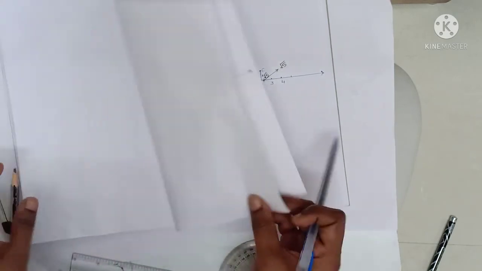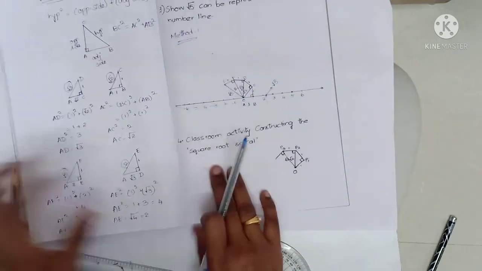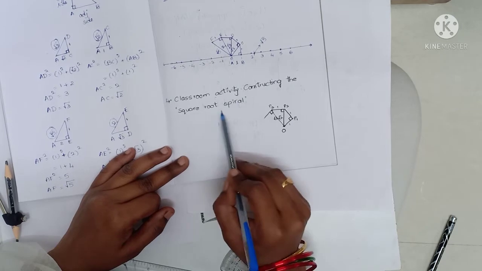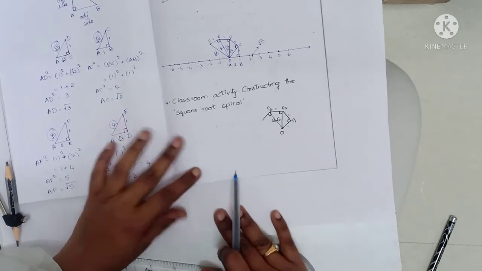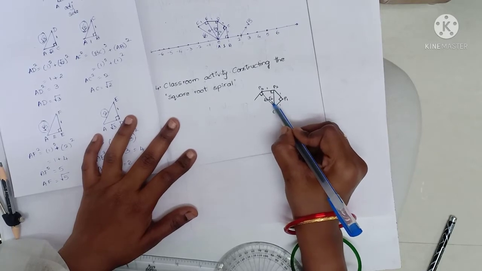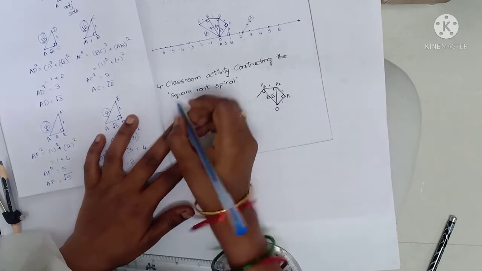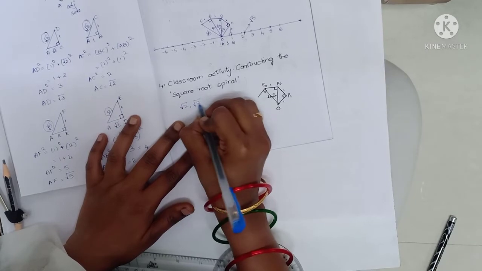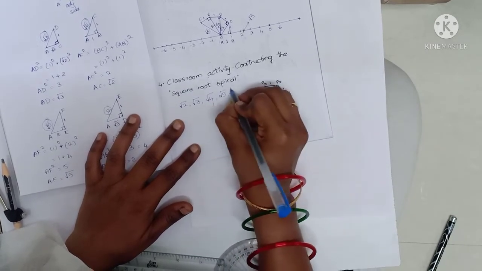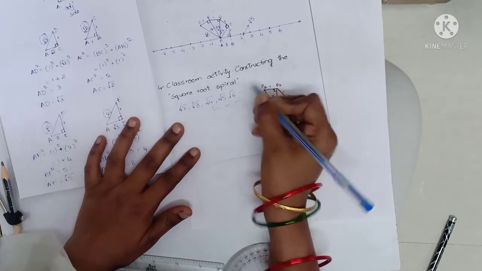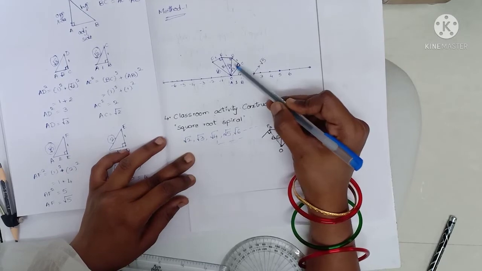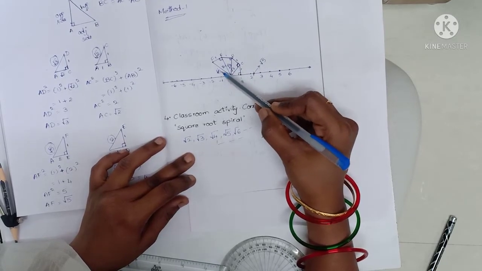Now let's solve problem 4, children. What is the problem 4? Classroom activity. Constructing the square root spiral. What is square root spiral, children? They gave an image already. They first constructed root 2, then constructed root 3. Now you need to construct root 4, root 5, root 6 and so on, children. Then you get a square root spiral. In the third problem, we already constructed root 2, root 3, root 4, root 5.